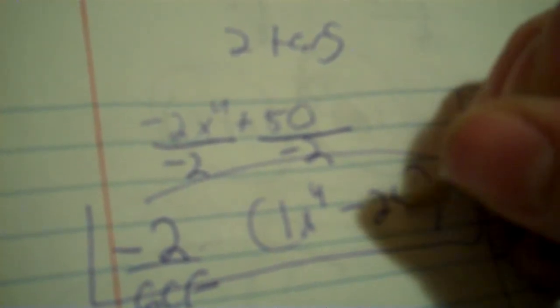And once I'm done there, I'm going over here. 2 and 50, those are both in the 2nd row. Does the last term have an x? No, so no x. Is the first term negative or positive? It's negative, so it'll be negative 2. So you put negative 2 right there, not with x, and then you go up and divide by negative 2. So it's going to be 1, x to the 4 stays. And then positive 50 divided by negative 2 is negative 25, so minus 25.